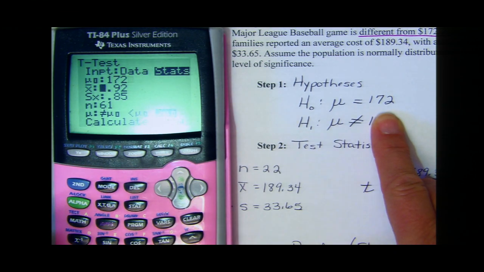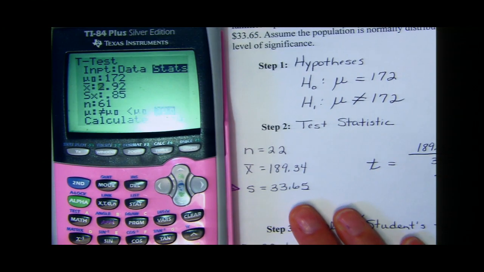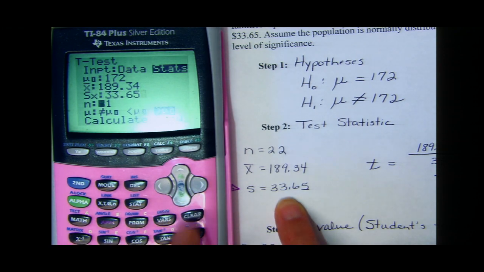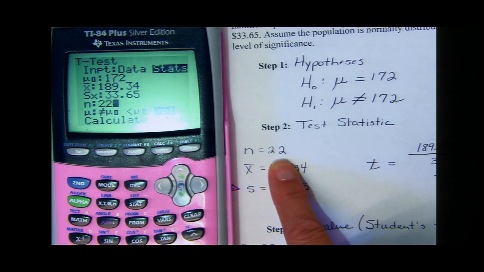And I'm going to down arrow to X bar. We were given that X bar is 189.34. And we were given that the standard deviation is 33.65. And N is 22.